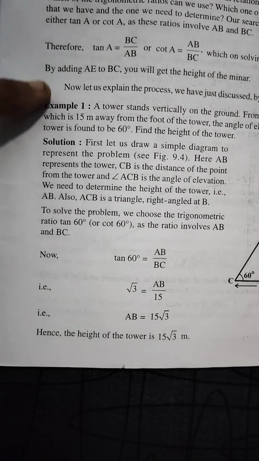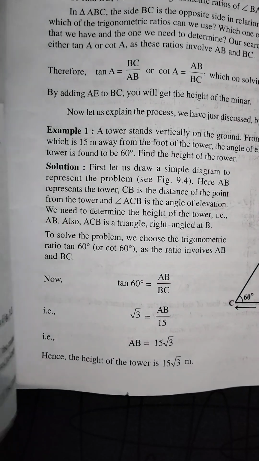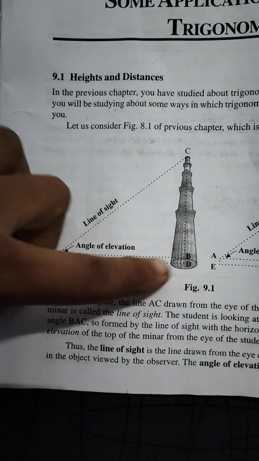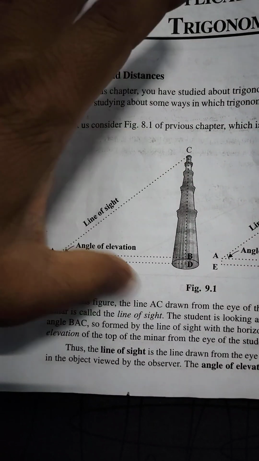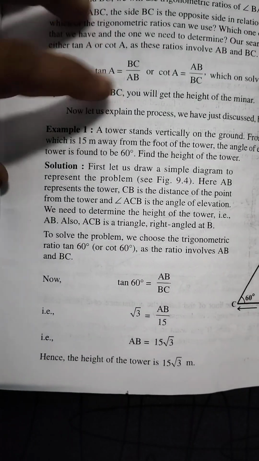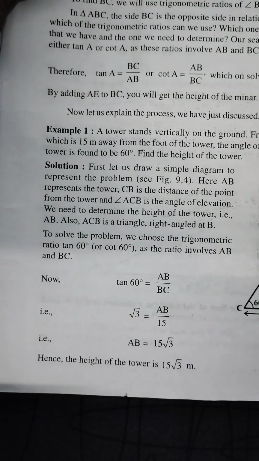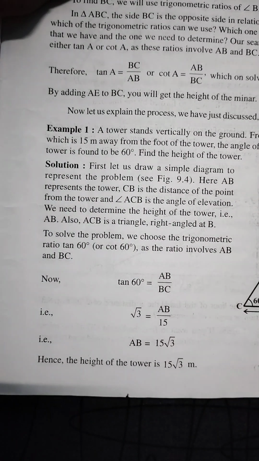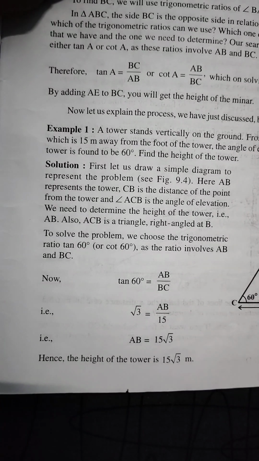Therefore, tan A is equal to BC divided by AB, that is, opposite divided by horizontal. Or cot A is equal to AB divided by BC, adjacent divided by opposite. Solving this would give us BC. By adding AE and BC, you will get the height of the minar.